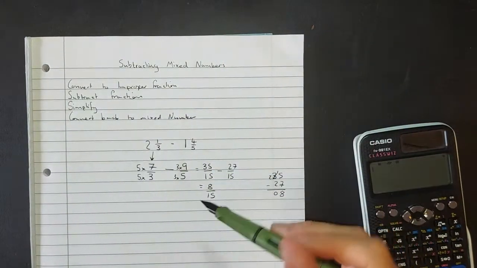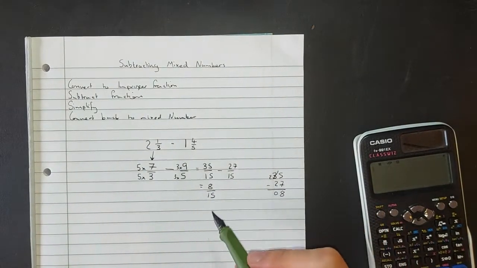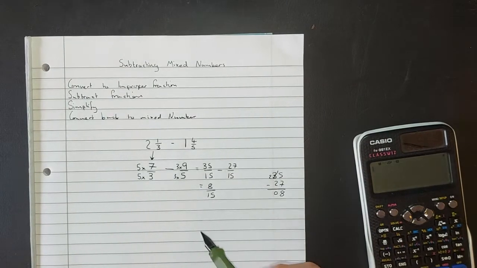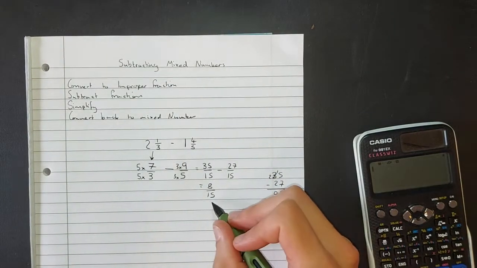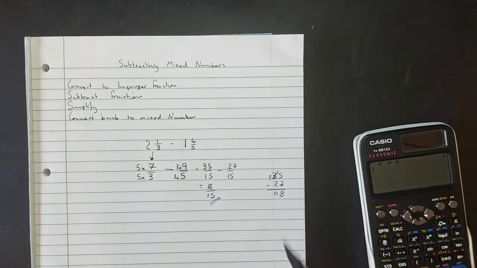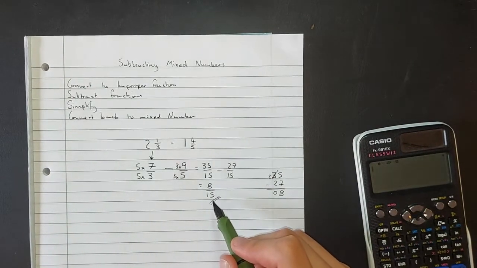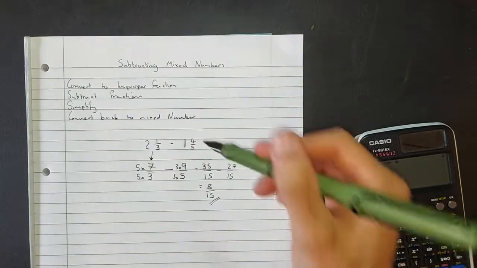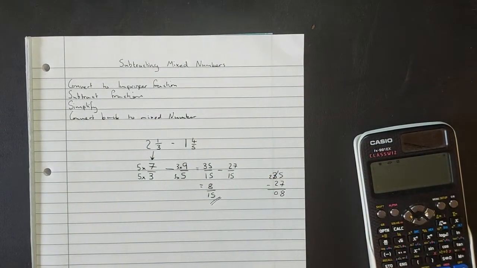Now, can we simplify this? Well, 8 is in the 1, 2, 4 and 8 times table. 15 is only in the 1, 3, 5 and 15 times table, so they don't cross over with any of their factors. That means this is our final answer. As it is a proper fraction, our numerator is less than our denominator. We cannot convert it to a mixed number because it's less than 1, so we do not need to worry about this last step. Right then, let's do another example.